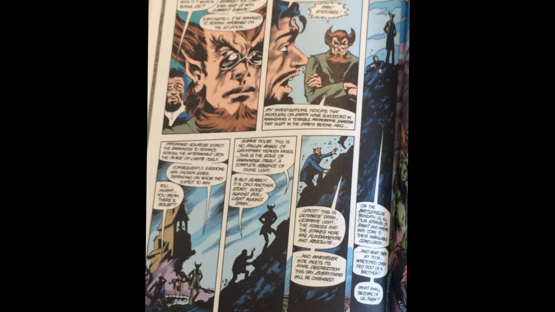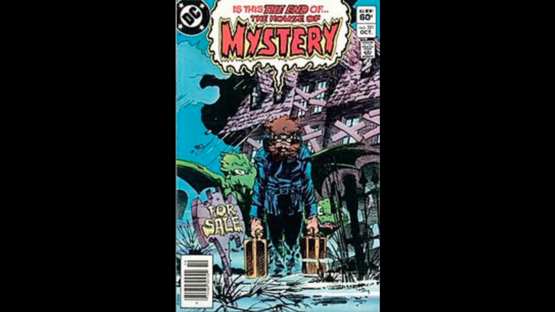And with this run on Swamp Thing, Alan Moore was really showing that comic books can be for adults as well, and they can be political and philosophical and touch on really adult themes. Now, in the final issue collected in this volume, the characters of Cain and Abel show up. Cain and Abel were originally the hosts of DC's horror anthology series like House of Mystery and House of Secrets.